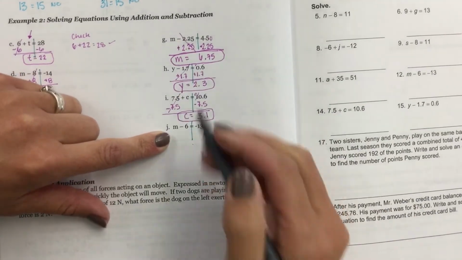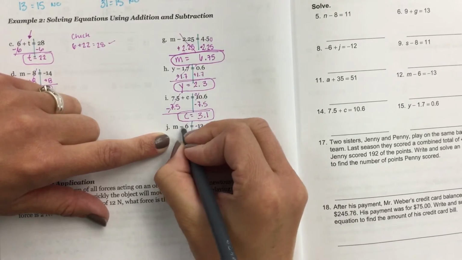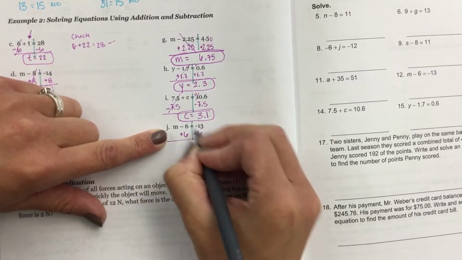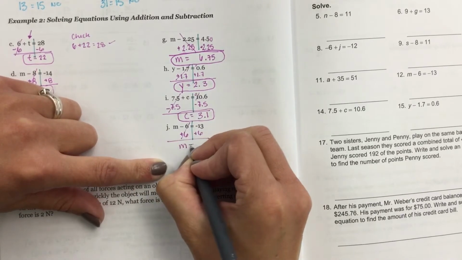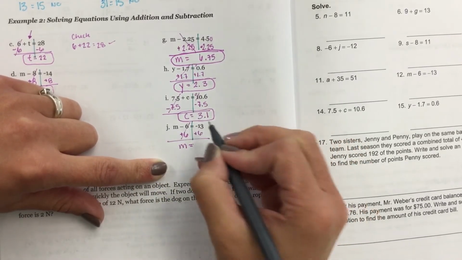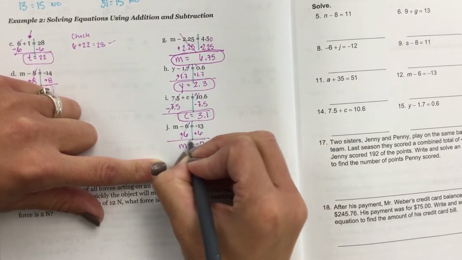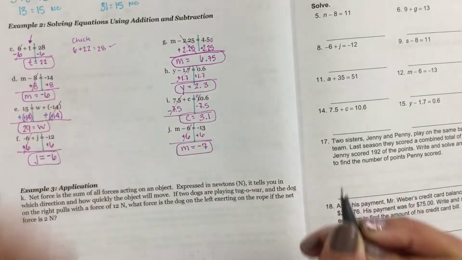One of the last ones here. You have to move the 6 over. It's a minus 6, so you have to add 6. Equals negative 13 plus 6. The negative wins by how many? By 7. Okay.